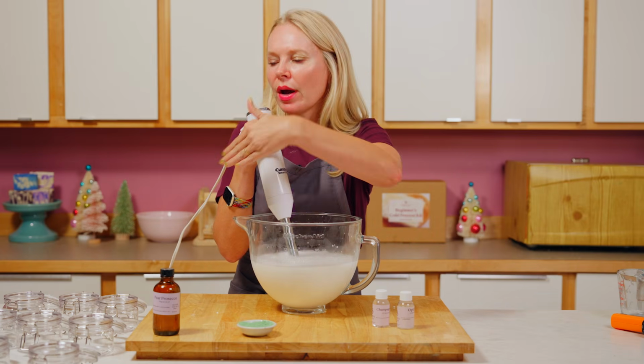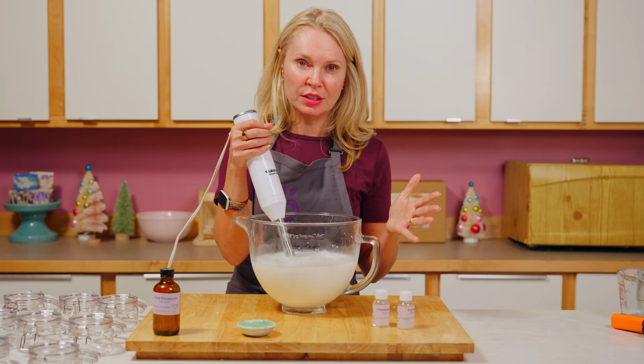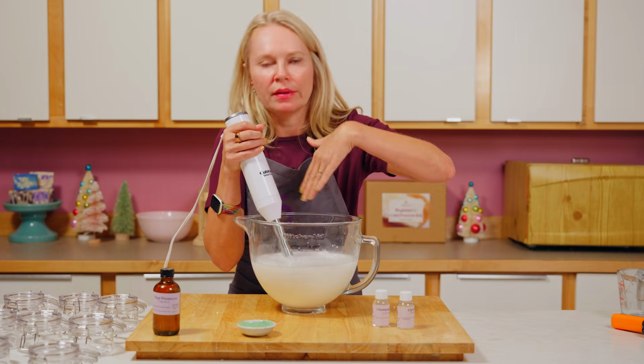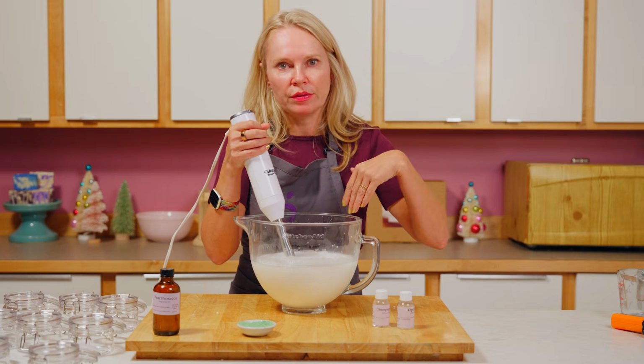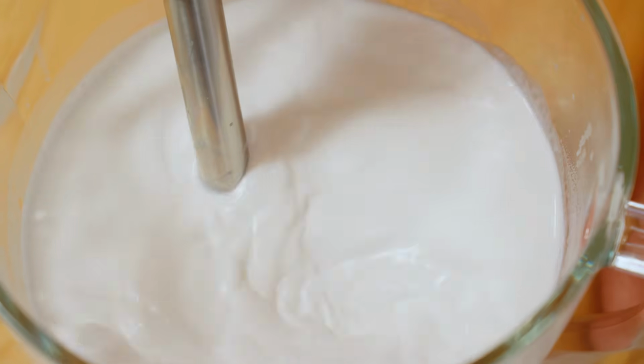I'm pretty sure if I go ahead and pour it in the jars, it won't separate, but in this case, it is always better to be safe than sorry, because it's no fun to have anything separate, and then you have to pour it back in, heat it back up, put more preservative in, all that stuff. So we're just gonna go ahead and stick blend for at least a minute longer.